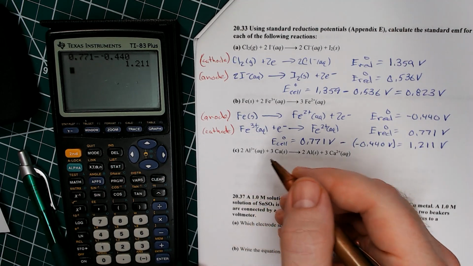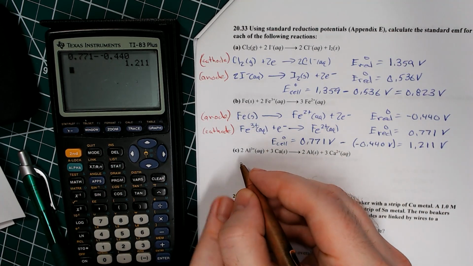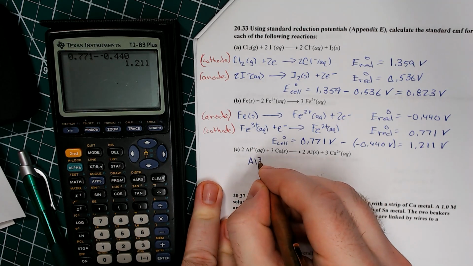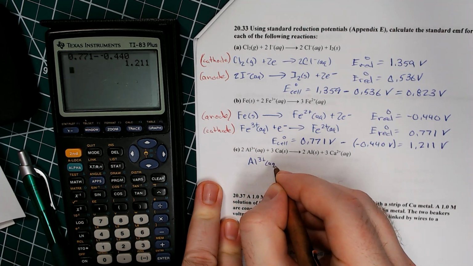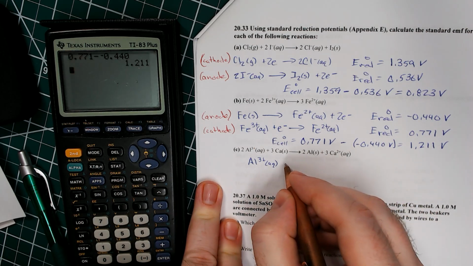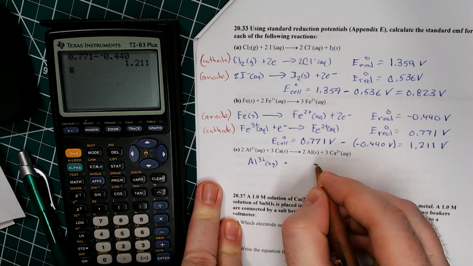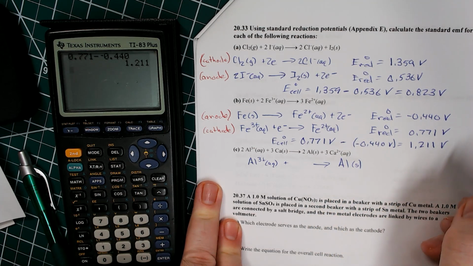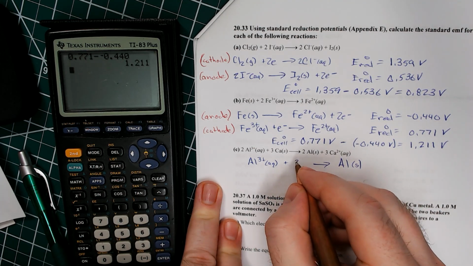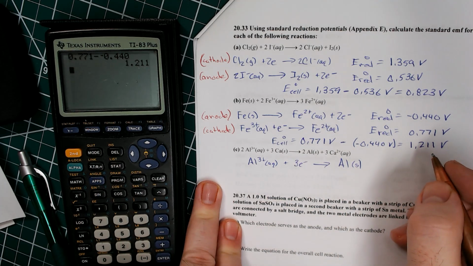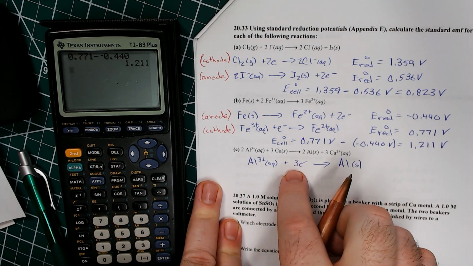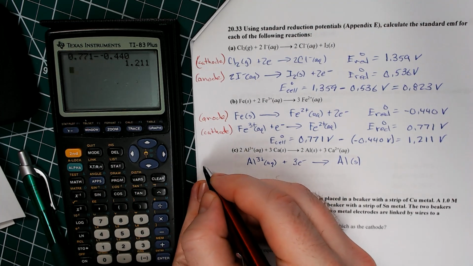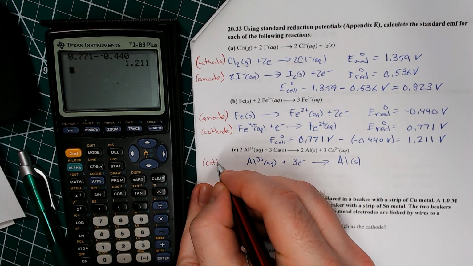All right, well, we've got another one here. Let's go ahead and get it done. So we've got aluminum 3 plus Aq is getting converted into aluminum. So I know the electrons are going to be on this side. So that gets it converted into the aluminum solid. And that's going to take 3 electrons to do that. And since the electrons are on the left side, that tells us that that is the cathode. So I'm going to go ahead and write that down. Our cathode.